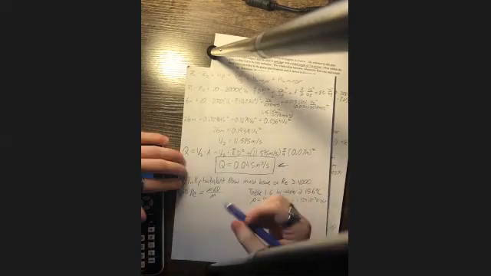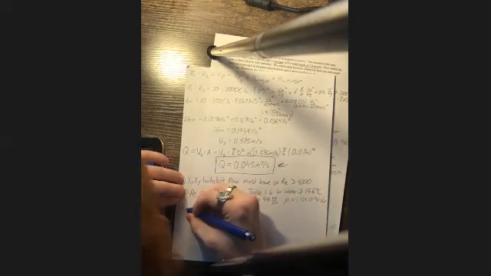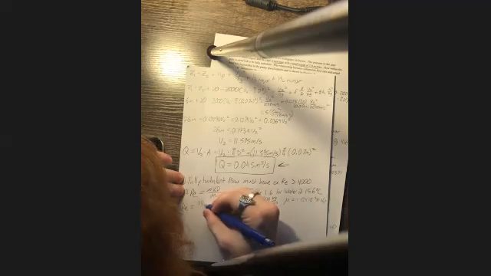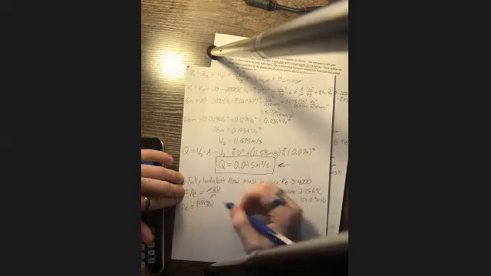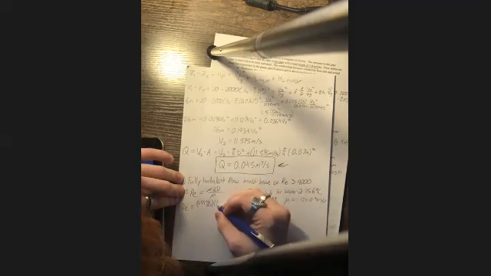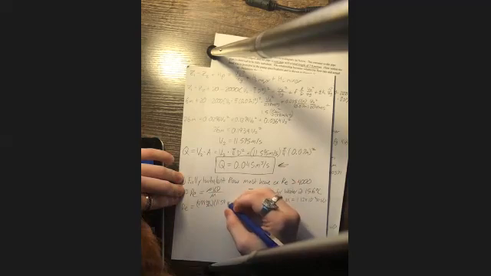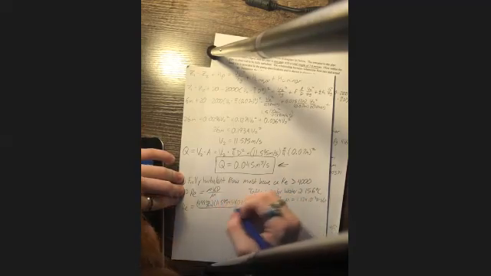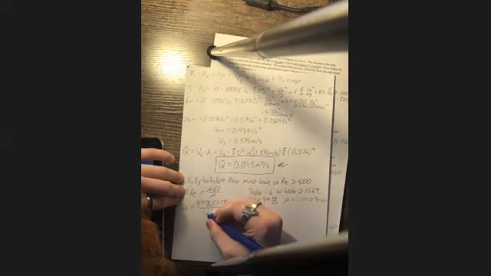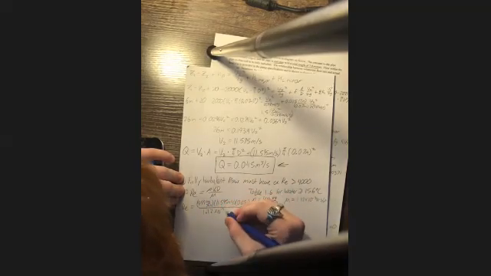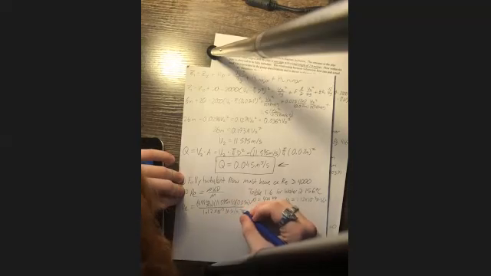And with these two, we can solve for Reynolds number. 999 kilograms per meters cubed times velocity 2, which is 11.595 meters per second, times the pipe diameter 0.07 meters, divided by the dynamic viscosity, 1.12 times 10 to the negative 3 newtons times seconds divided by meters squared.